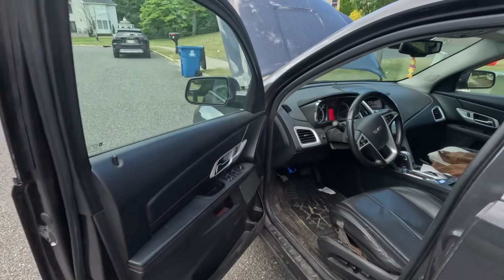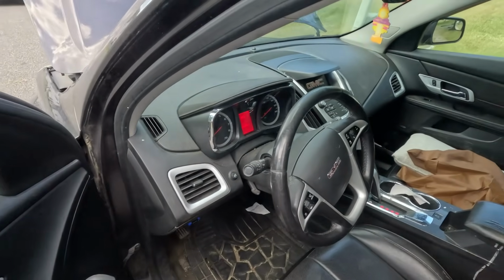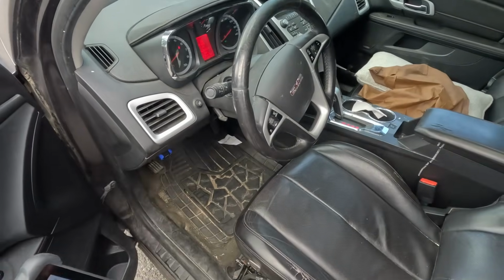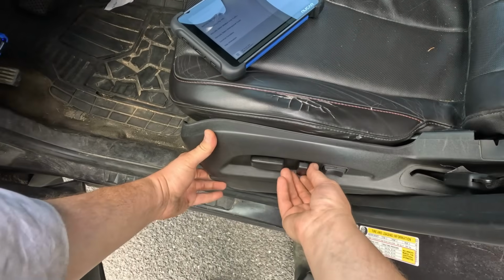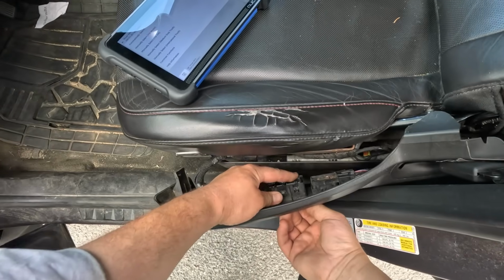Alright, I got here a 2014 GMC Terrain. Customer complaint is it doesn't go over 20 miles an hour, and also the seat doesn't go up. But let me first figure out the engine part, and then we'll look at this if that's easy.